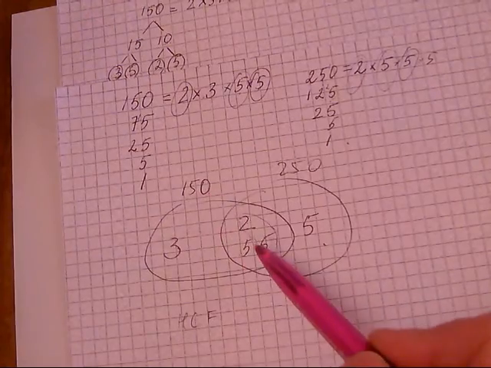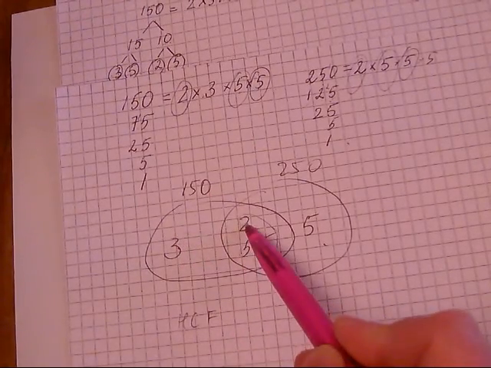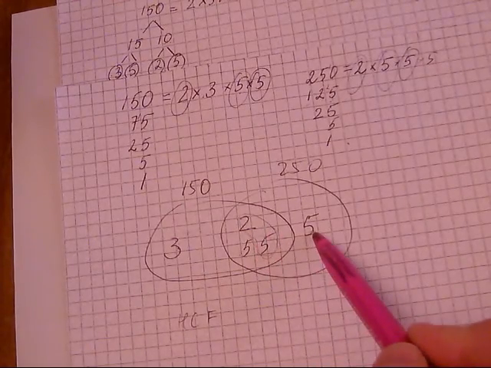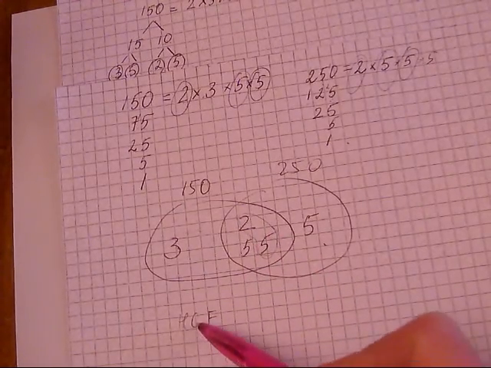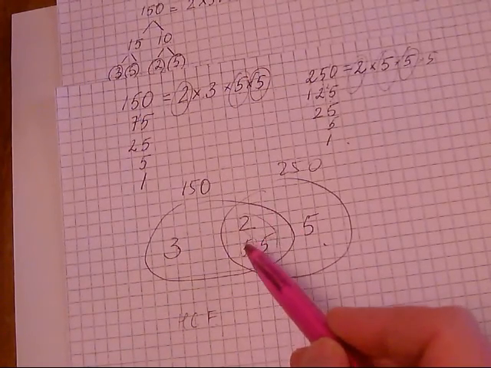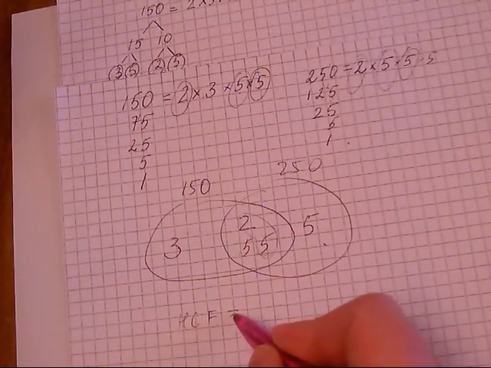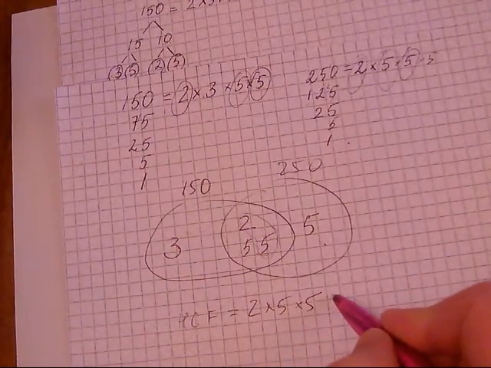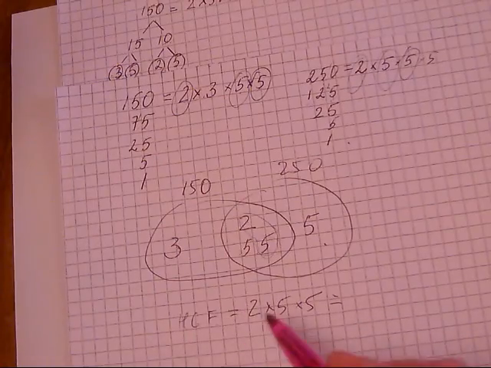If you divide 150 by 25, you get 6. If you divide 250 by 25, you get 10. But the highest possible common factor will be when you multiply all these common factors together, and that will give you the highest possible common factor.